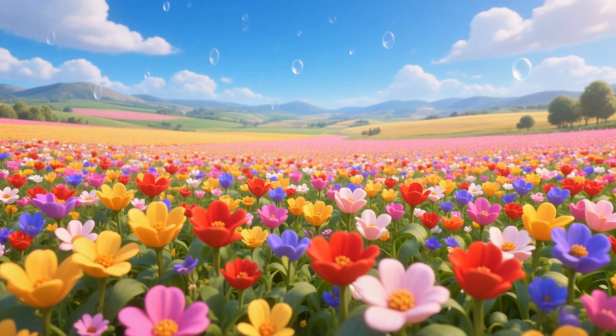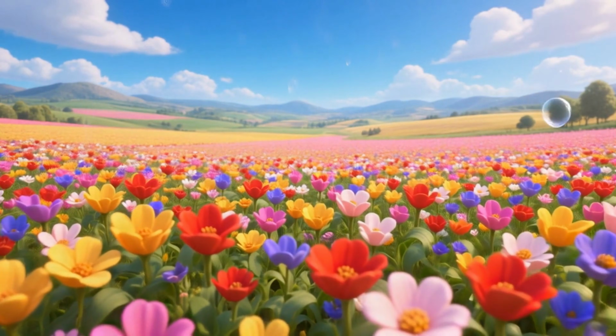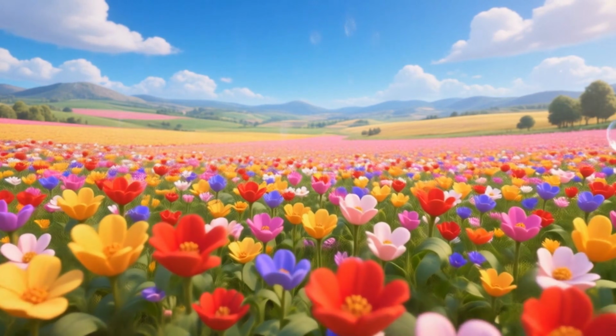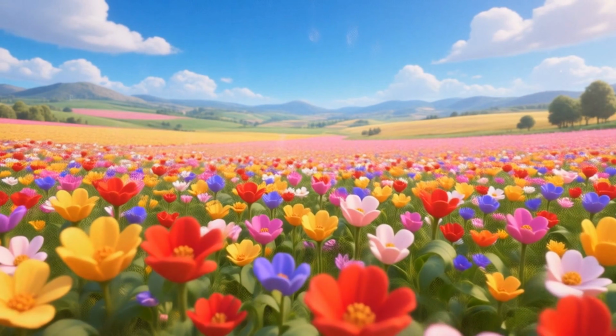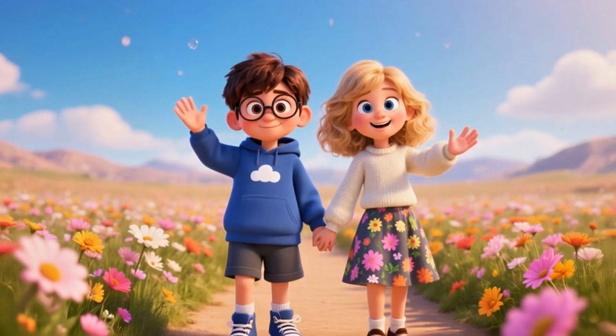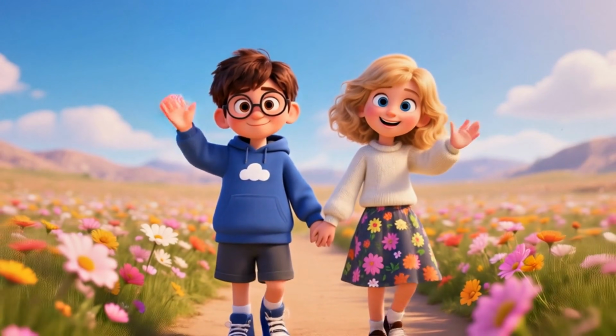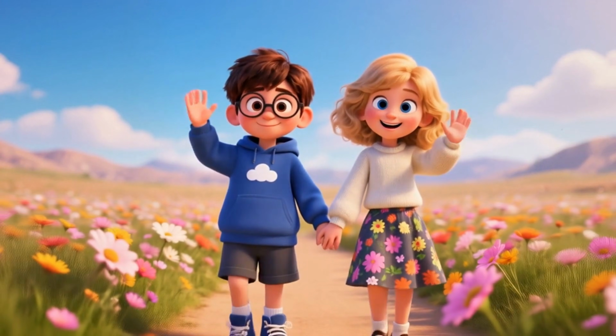As the train doors close, the flower fields erupt in a breathtaking explosion of color, a vibrant tapestry woven across the landscape. Max and Amy wave farewell to the conductor, their faces radiant with joy and triumph.